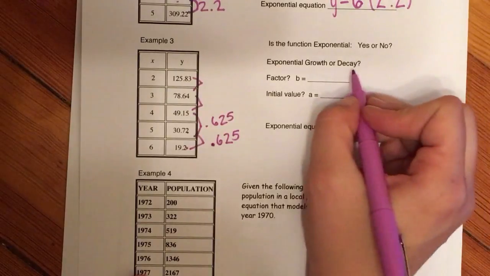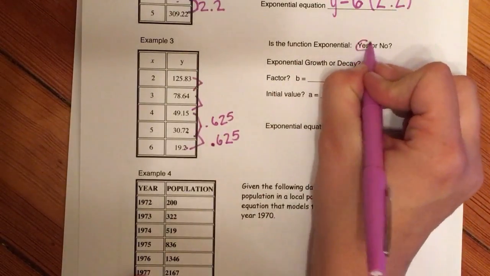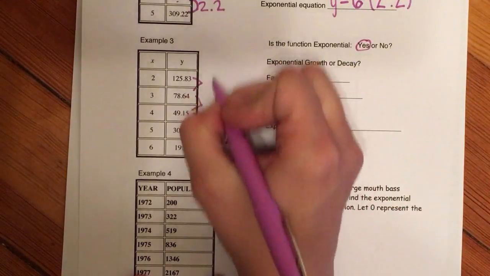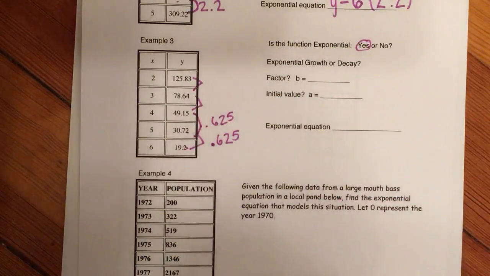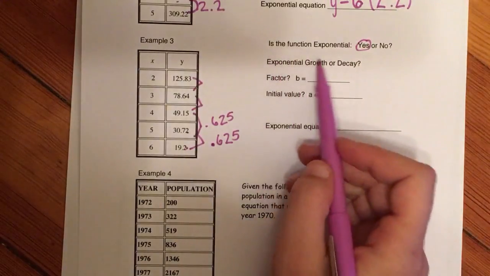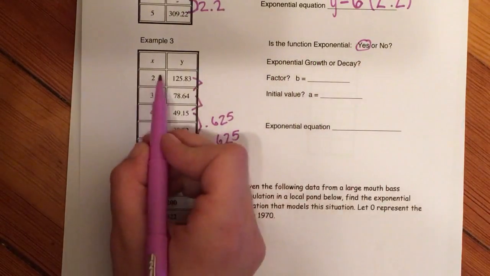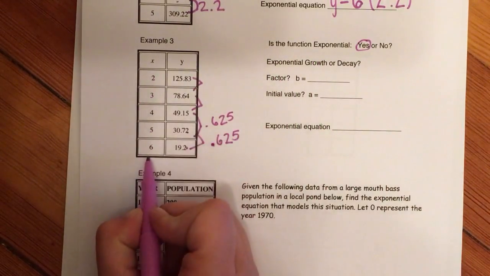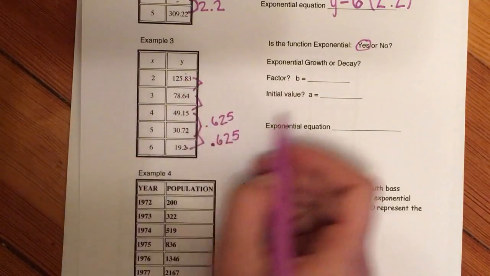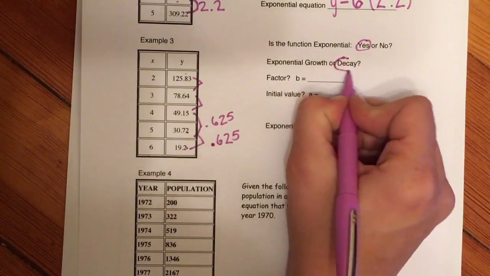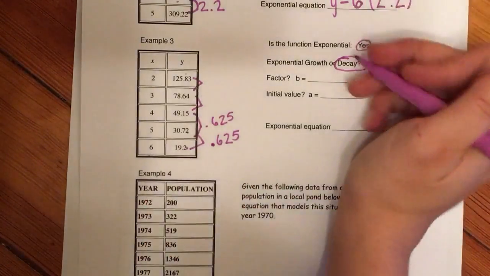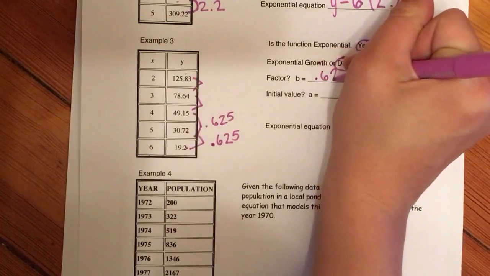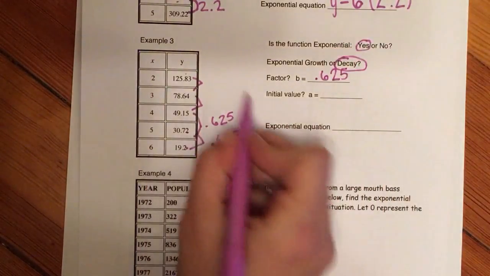Okay, so is the function exponential? Yes, because there is a constant factor that is allowing our y's to increase or decrease. Now we have to decide if it's growth or decay. Well, as x is increasing, looks like y is actually decreasing, so that's going to be decay. Factor, well, we found our factor to be 0.625. That's what we found when we divided up.